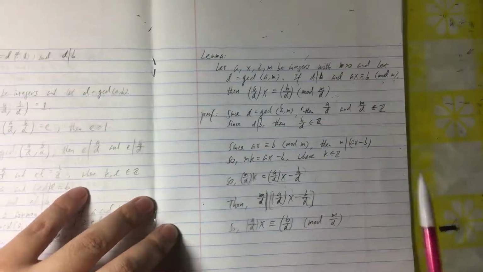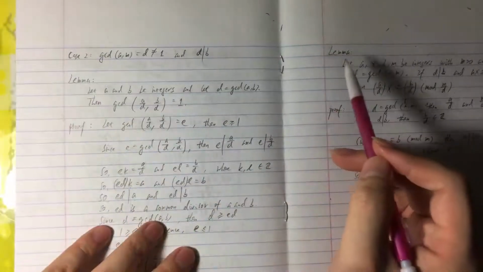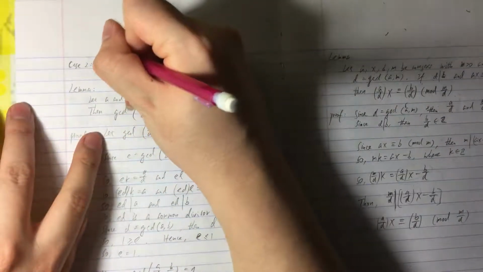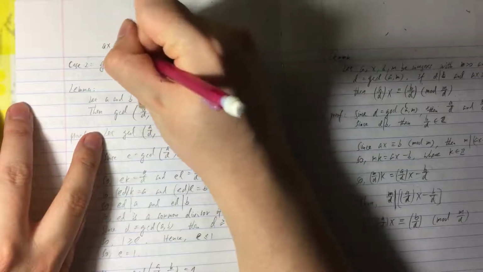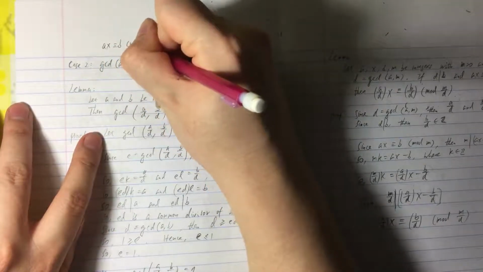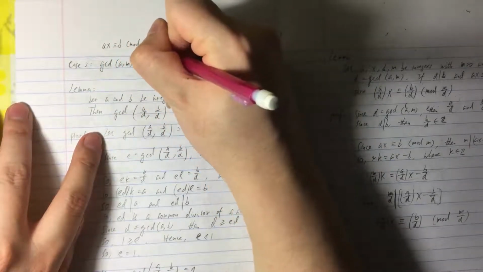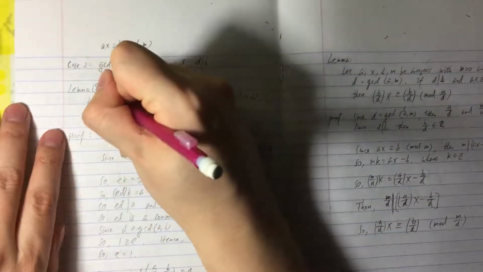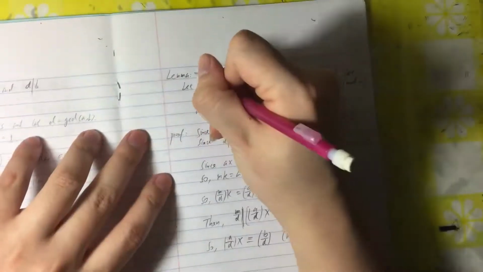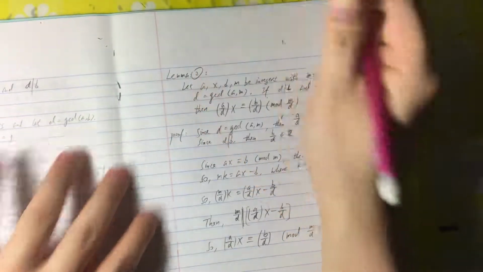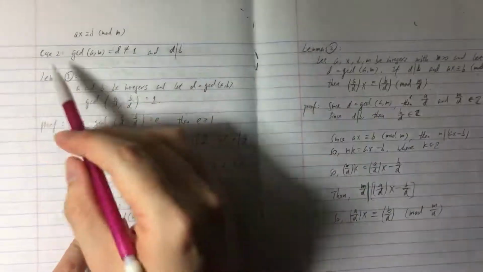Now, based on these two lemmas, what can we say about case 2? The linear congruence is ax congruent to b mod m. Let's call this lemma 1. Call this lemma 2. Based on these two lemmas, what can we say about case 2?